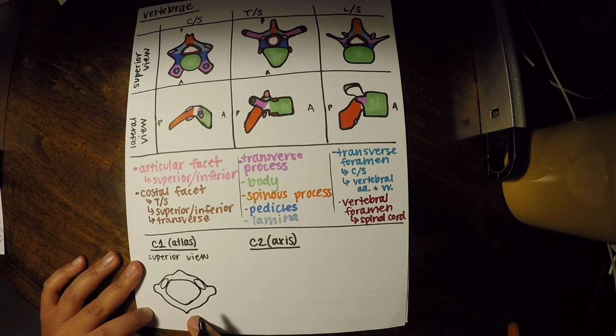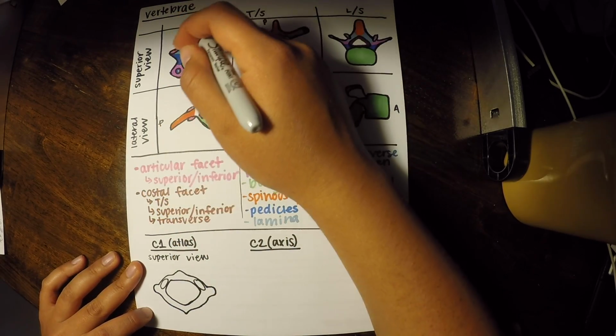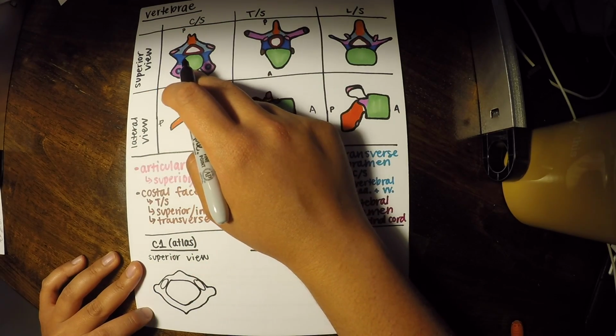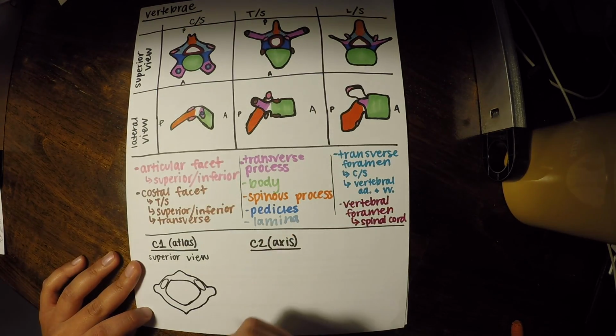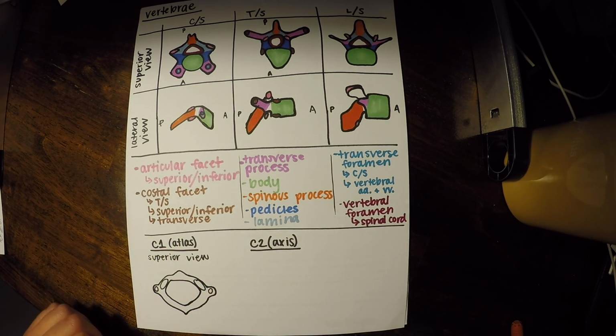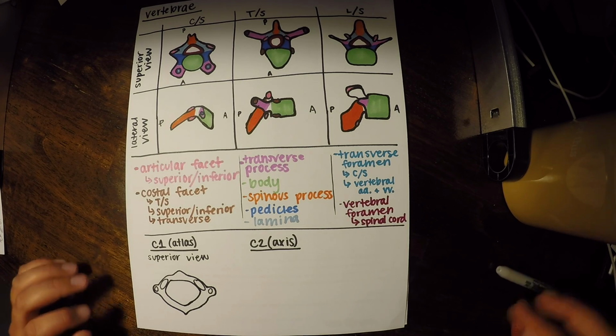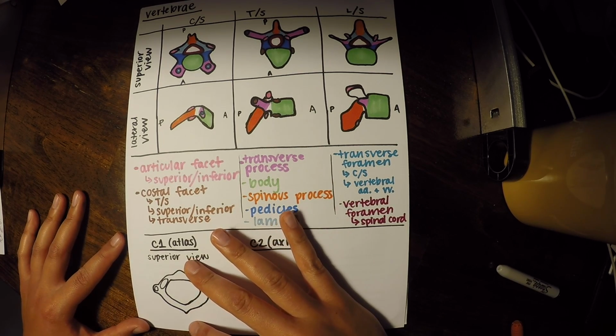See, it does look a little bit different than this. The main idea is that there really isn't as much of a spinous process and there isn't as much of a body. Or there actually isn't one. So we're actually not going to have a body or a spinous process here.